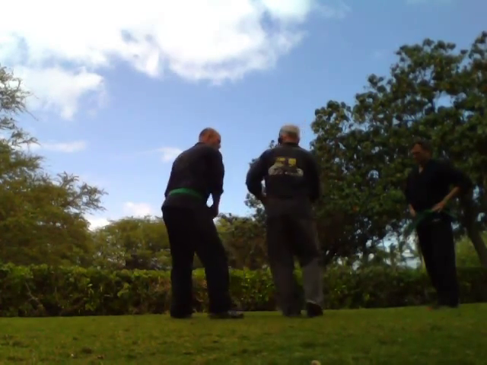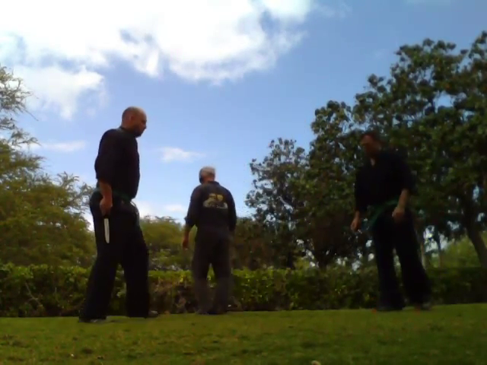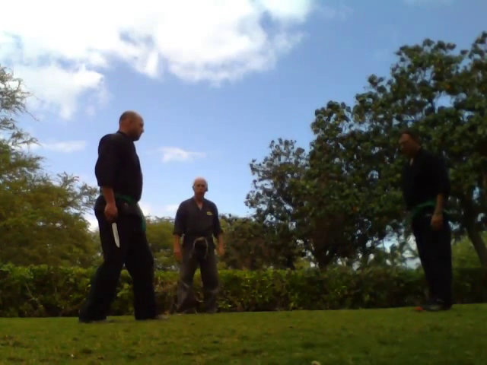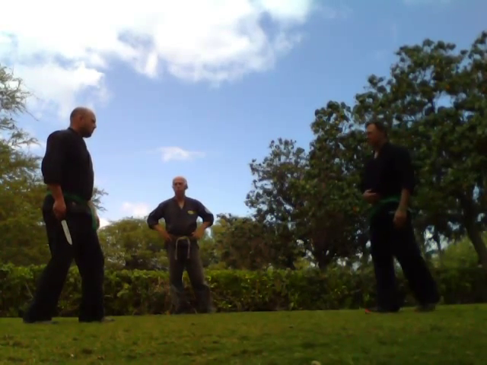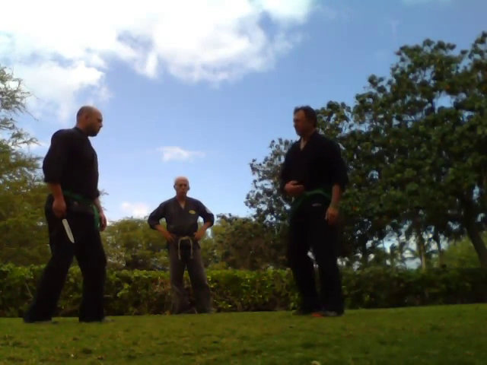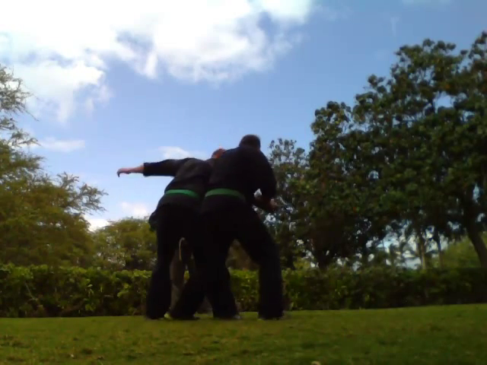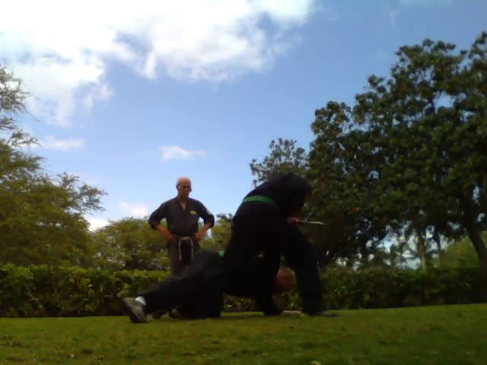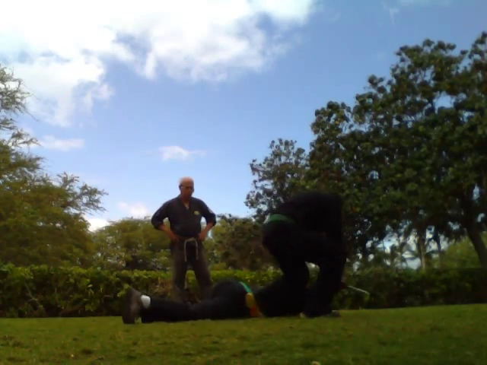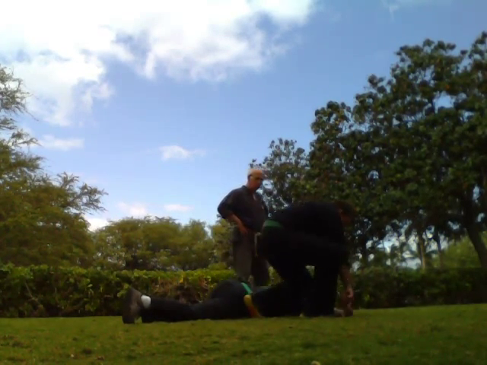Okay, let's try it again. In this case, natural is more neutral because I'm taking care of my concerns by having the proper depth, height, and width of my foundation to my opponent. And your turn, Tom.